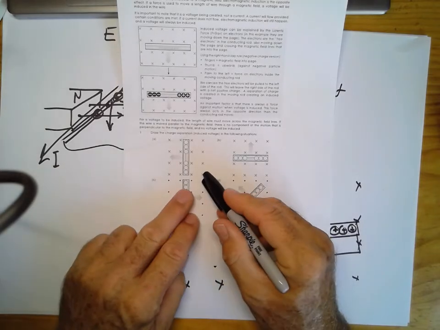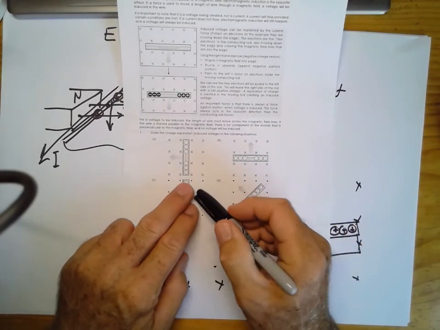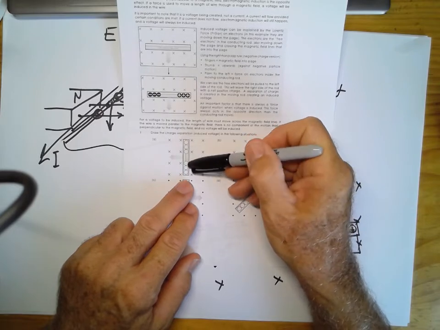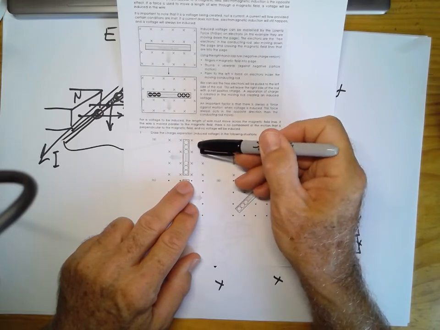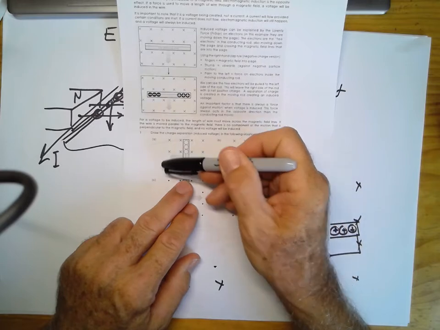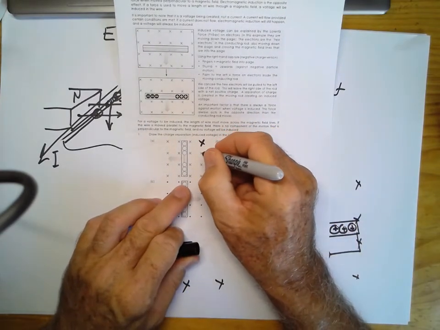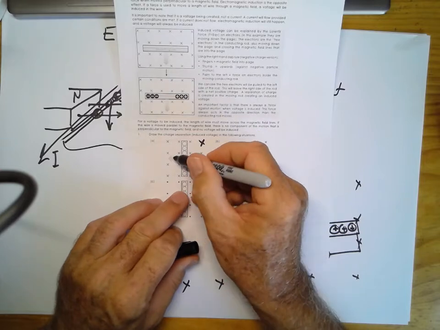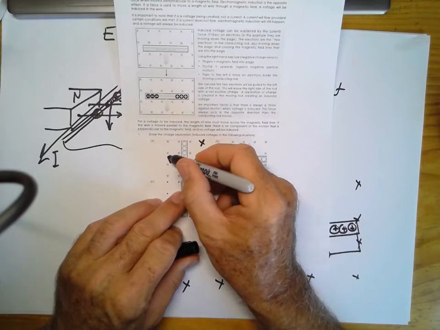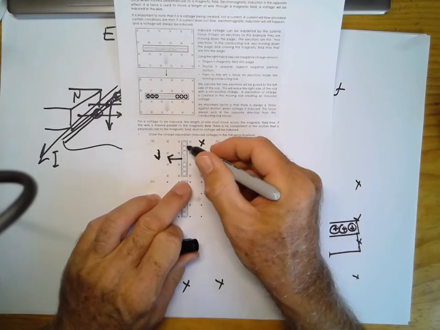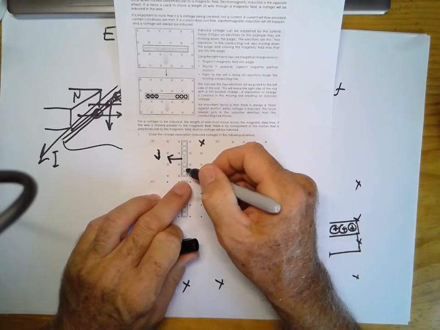We've got here a situation, four situations, where we've got a wire being moved in a magnetic field to the left. So we've got a magnetic field into the page. We've got this wire travelling to the left with a velocity v. What happens to the positive and negative particles in the wire? Let's think for a moment.